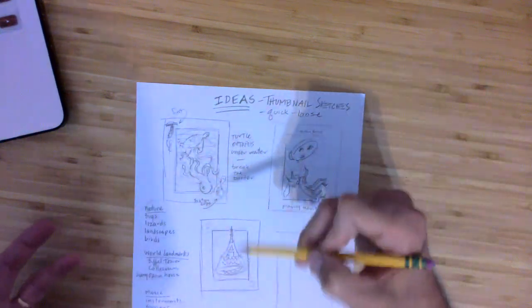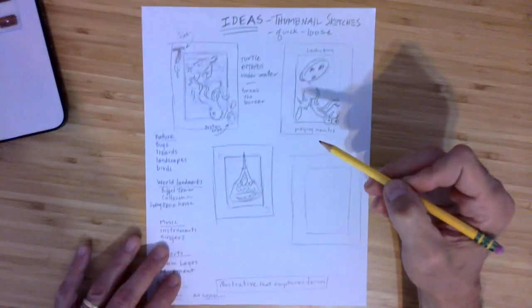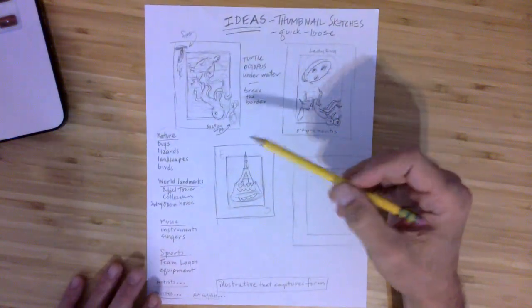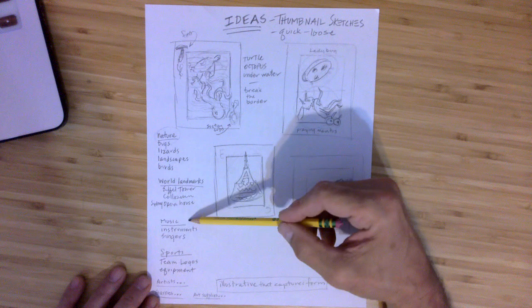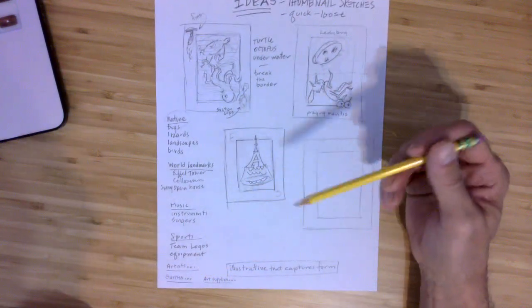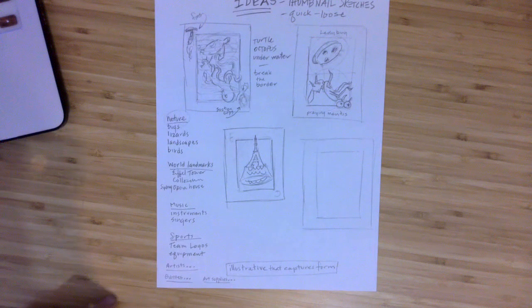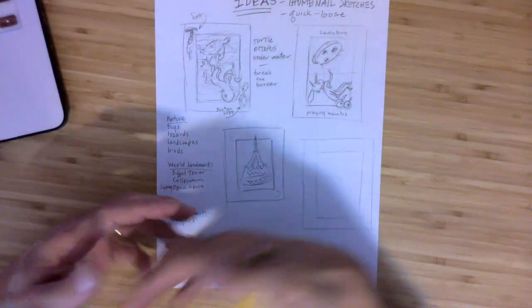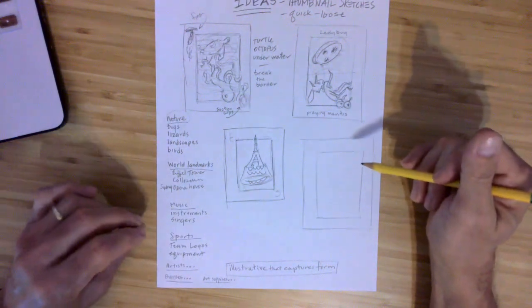So that's how you do it. I don't want to give you lots and lots of ideas because I want you to come up with your own idea. You could do music, sports, different artists that you like, different games that you played. You could do art supplies and let them kind of blend into each other. There's lots and lots of different things.